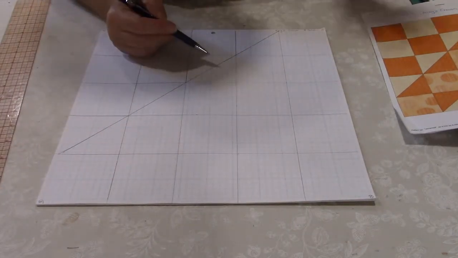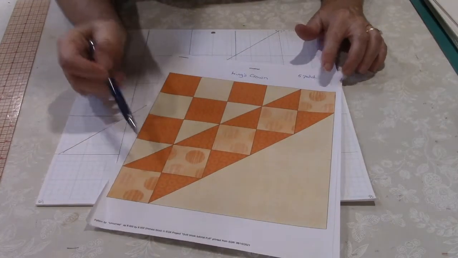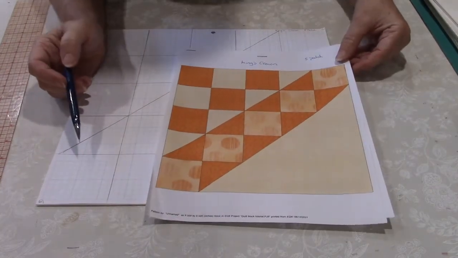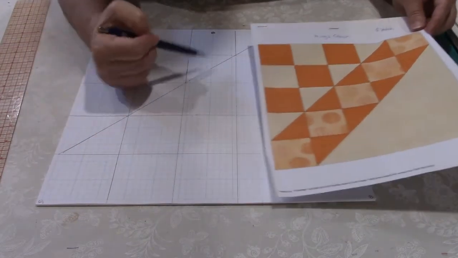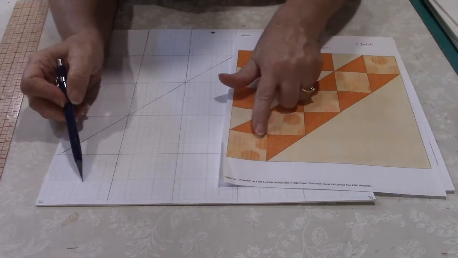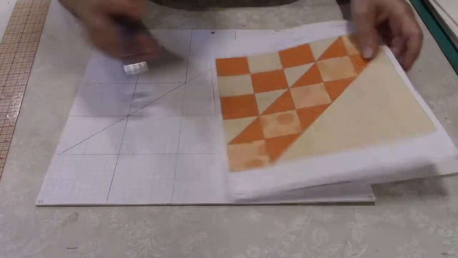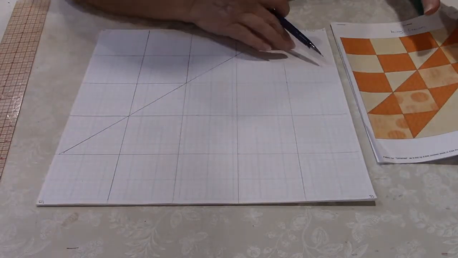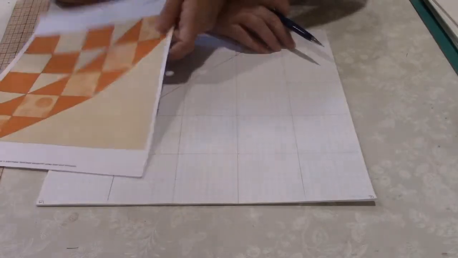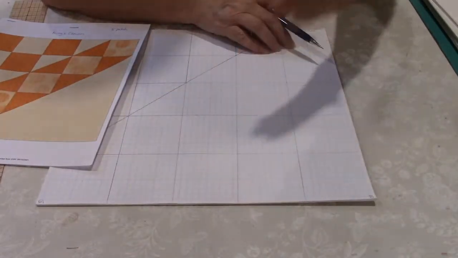So that line's in, which is this line on this line here, okay? And now we are going to go, these are half square triangles, and then we will have from corner to corner all these blocks, which are these, and then the next one, this square has to be divided in half to be a half square triangle.